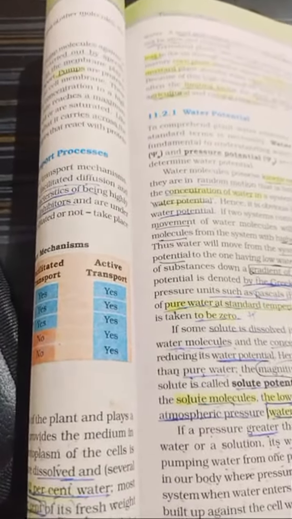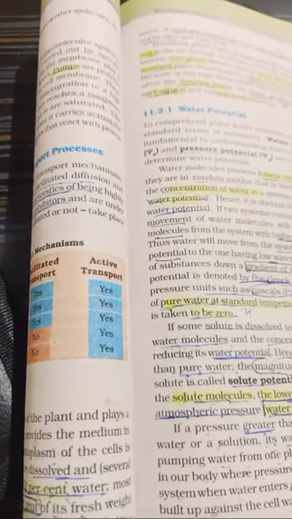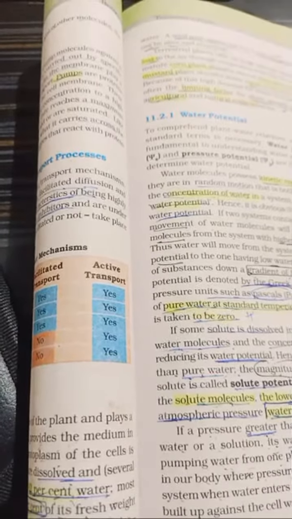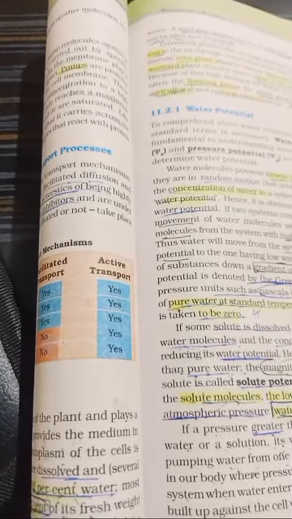When a pressure greater than atmospheric pressure is applied to water or a solution, its water potential increases. It is equivalent to pumping water molecules from high water potential to a lower water potential.